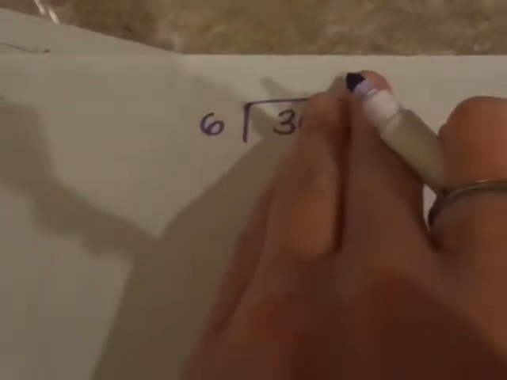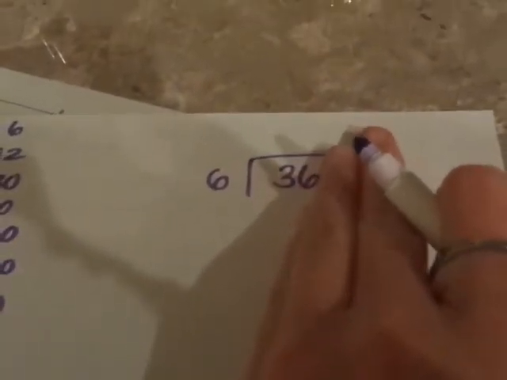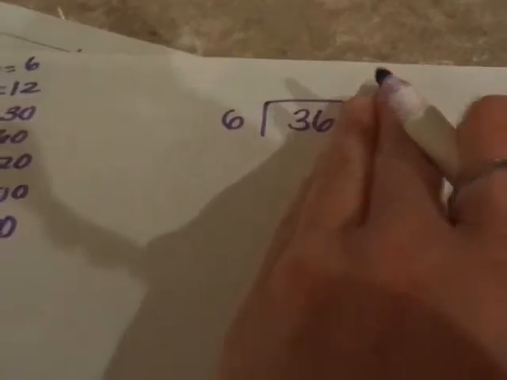If you were to do this traditionally, you would have the same steps in the sense. 6 can't go into 3. How many times can 6 go into 36? 6 times. 6 times 6 is 36. Subtract that out. 6 can't go into 5. We dropped it down, so we have to put our 0 and our remainder of 5.